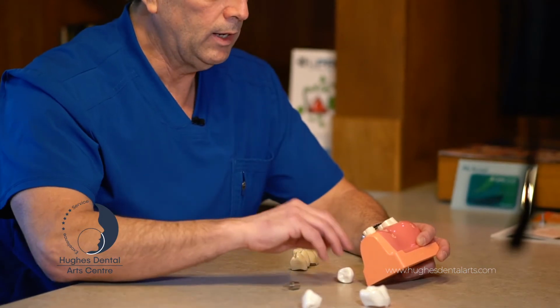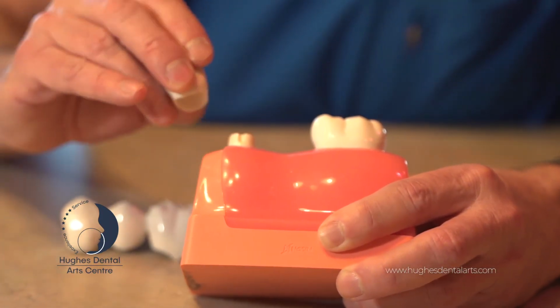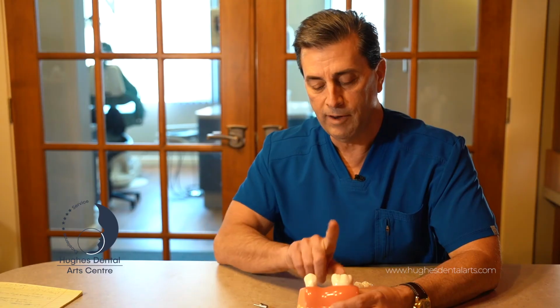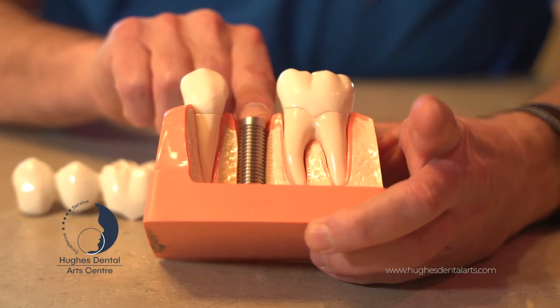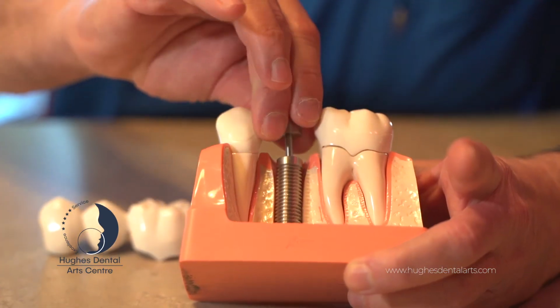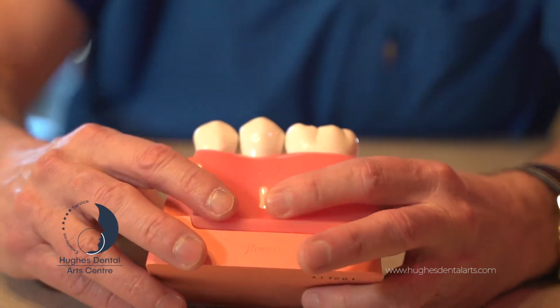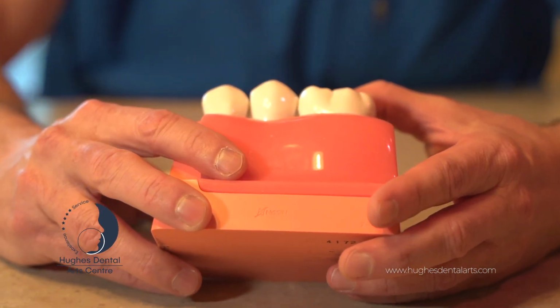Now we can do the replacement of one tooth with one implant. So for example, instead of having to reduce these teeth, what we do now is we put in a substitute root, which is the dental implant, and then we put in a support tooth, or the tooth that goes on the implant, and the abutment. And that is a one-tooth solution to a one-tooth problem.